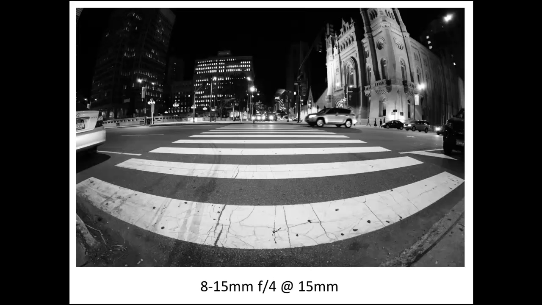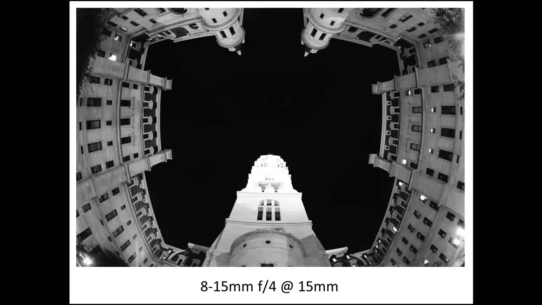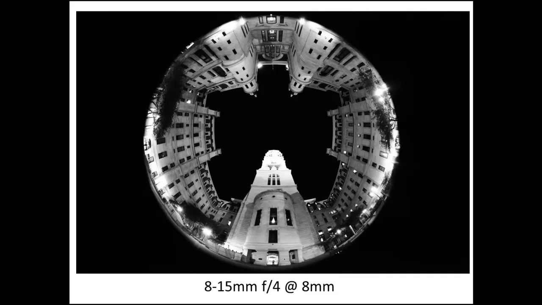So here's an example. Obviously these lines are completely straight because they're in the crosswalk down in Center City at City Hall in Philadelphia here, but with the fisheye, the Canon 8 to 15 millimeter, they look really distorted. They look very bent, which they're not. Here's another example. There's two pictures here. This is the picture of City Hall from the inner courtyard, shot at 15 millimeters, and then this is at 8 millimeters. So zoomed out, you see a lot more.